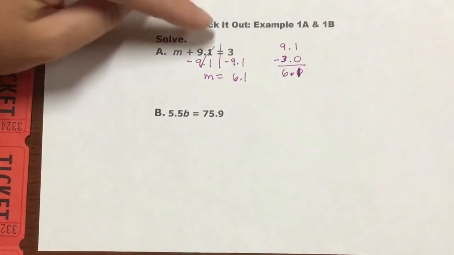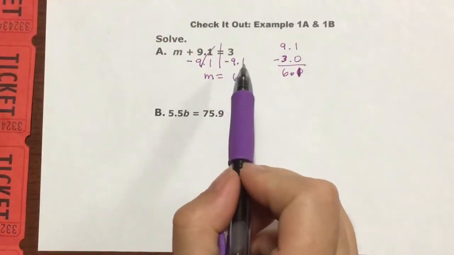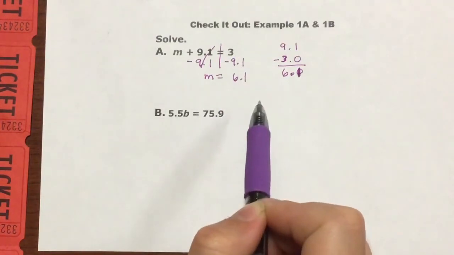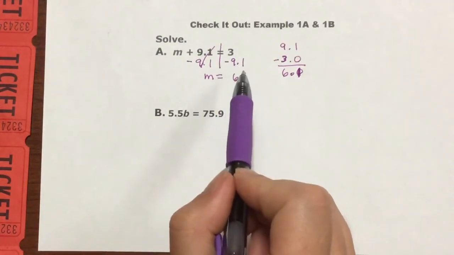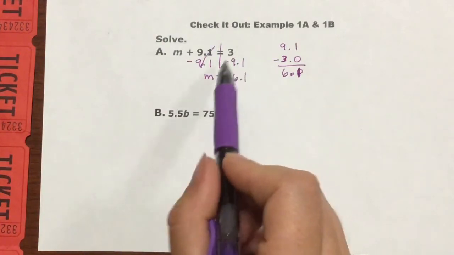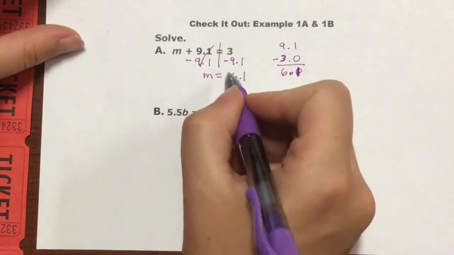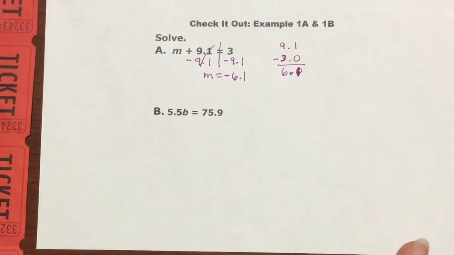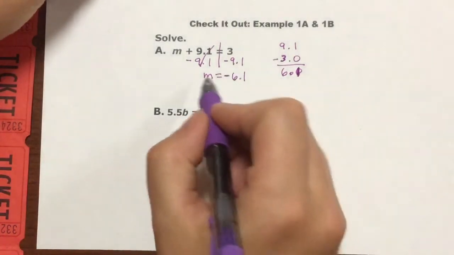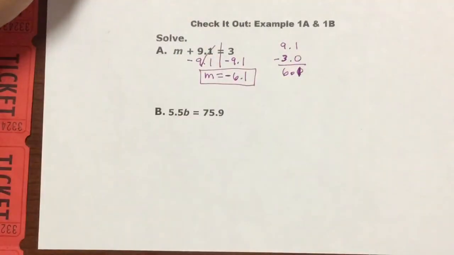Now we're going to look at the 3 and the 9.1 and ask, which of those two numbers is bigger? Is 3 or 9.1 bigger? 9.1 is definitely bigger than 3. So we're going to keep the sign of the bigger number, which is 9.1, which is negative. So our answer is going to be negative. So there we go, that's our answer. m equals negative 6.1. Let's go ahead and check our answer to see if it's right.